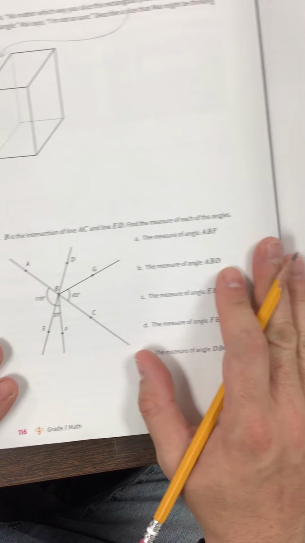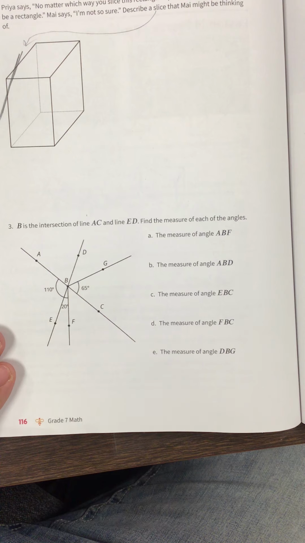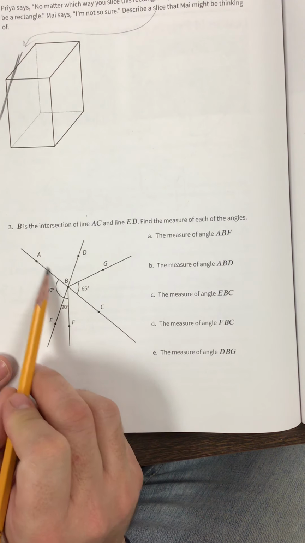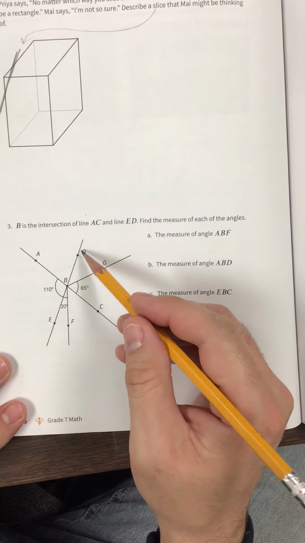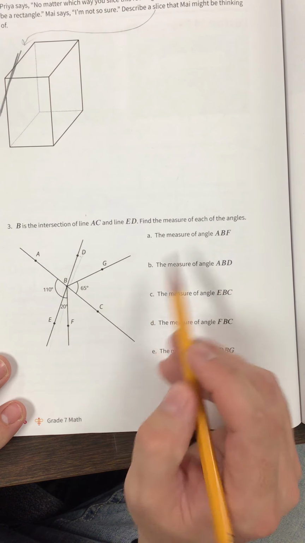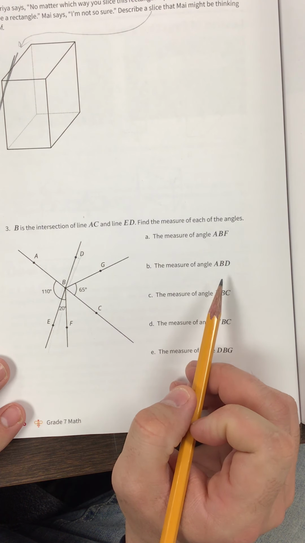Next one, this is a good question, testing you on angles. It says B is the intersection of line AC, so this is a line, this is a line. That means they make 180-degree angles. Find the measure of each one.